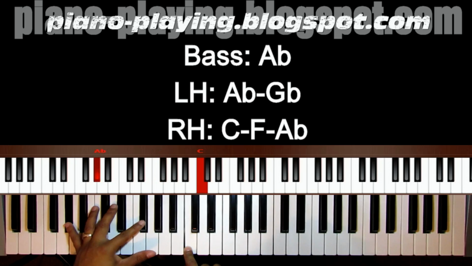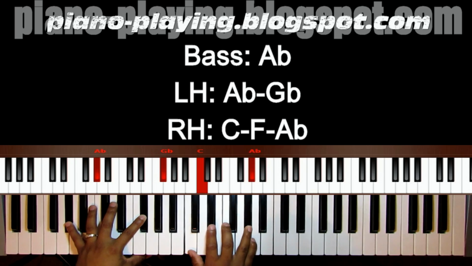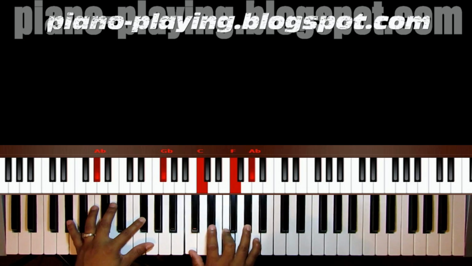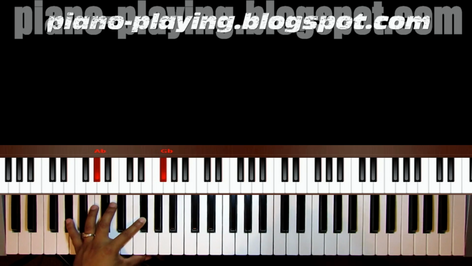So you will play the bass note and play that flat 7 over there, and then on the right hand you will play the third, like that. So that would be a way that you can practice the tritones if you don't have a bass player.